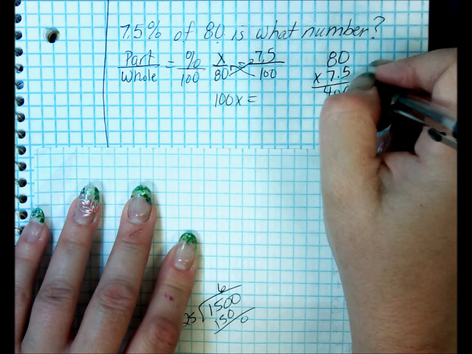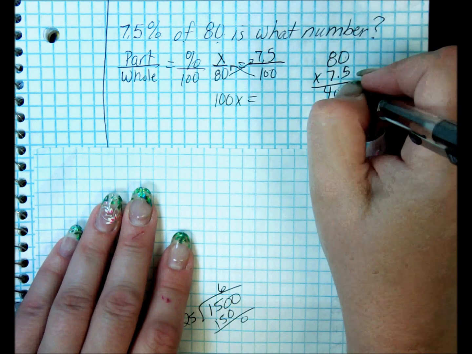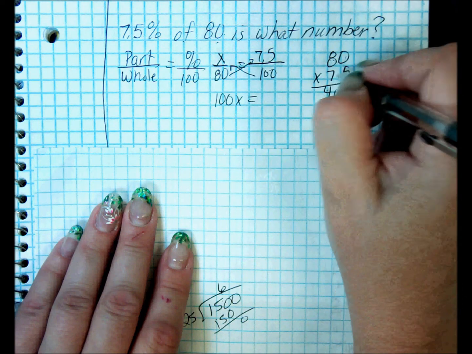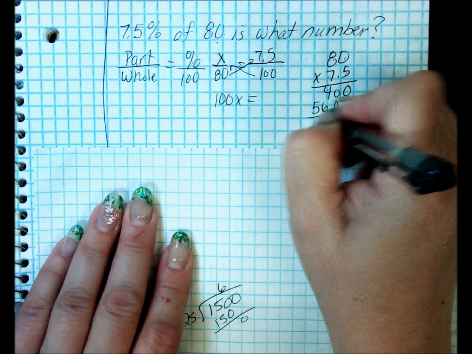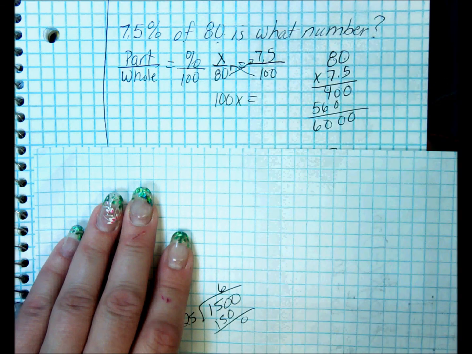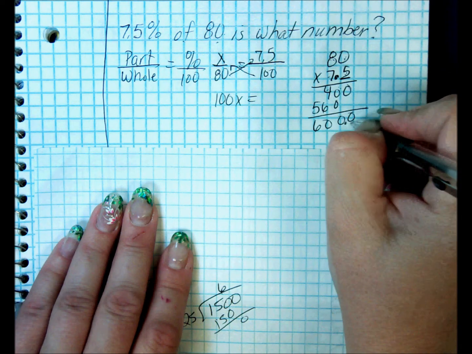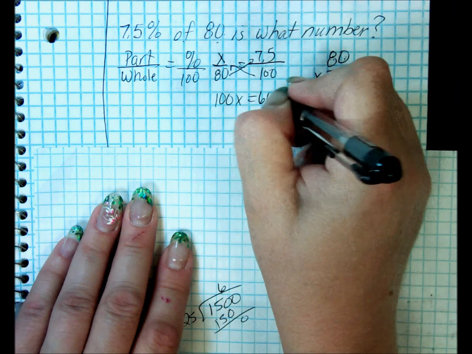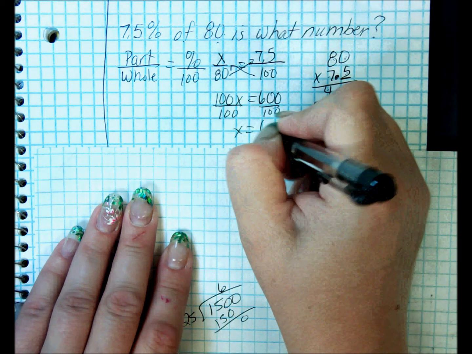So here I did 5 times 0 is 0. 5 times 8 is 40. 7 times 0 is 0. 7 times 8 is 56. Add that all up. There's a decimal here, one number behind the decimal, one number behind the decimal. So I'm looking at 600. I can divide both sides by 100, and I get x is 6.